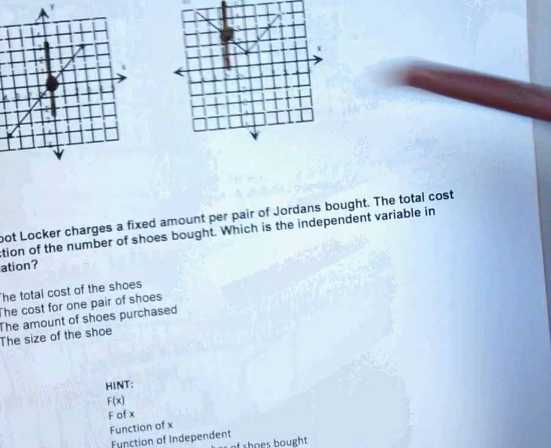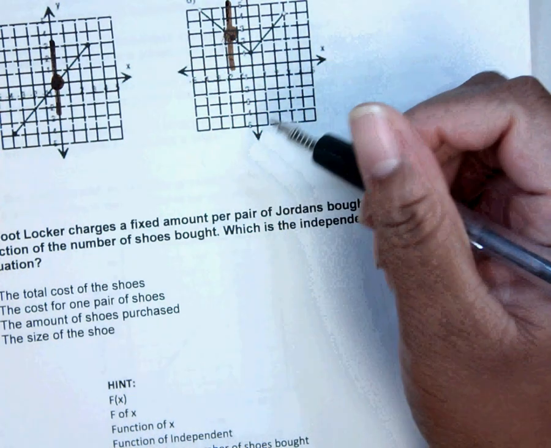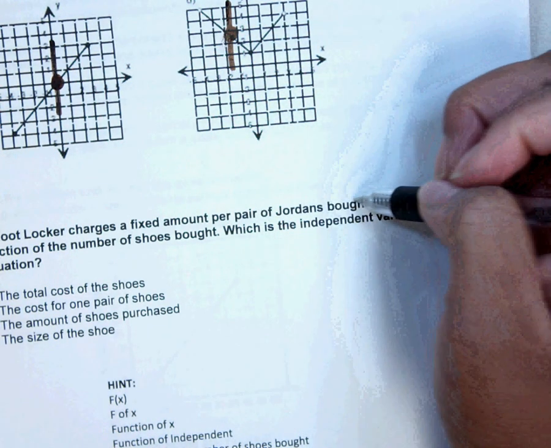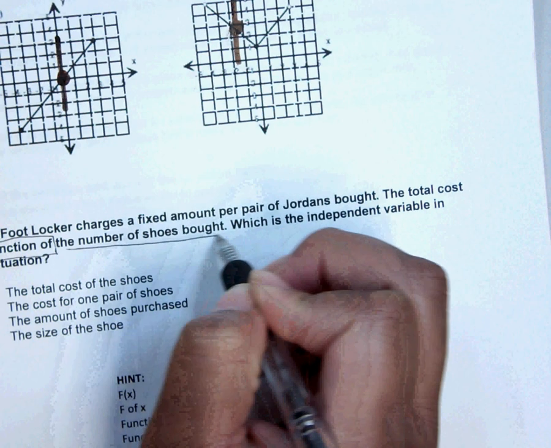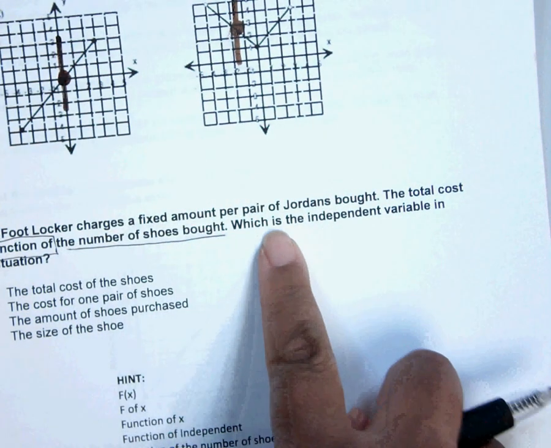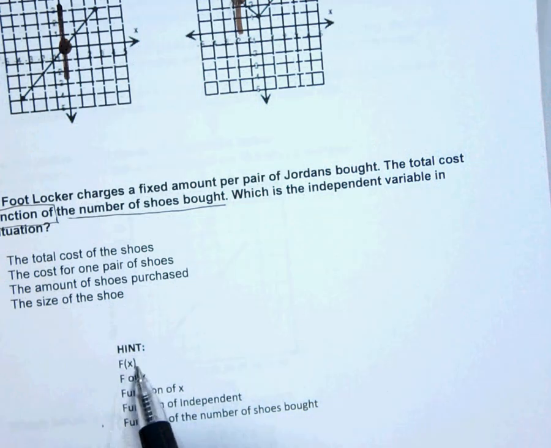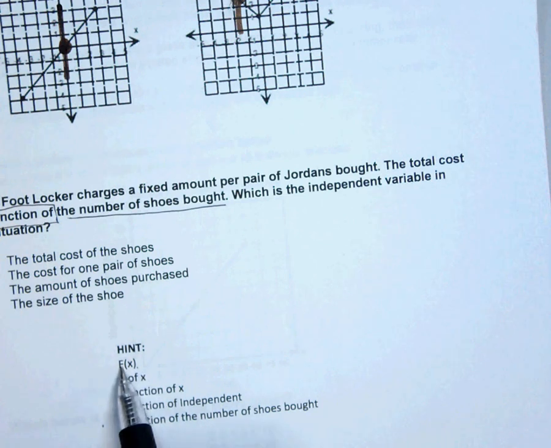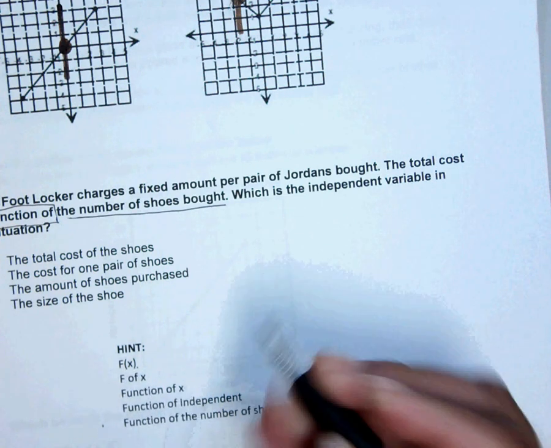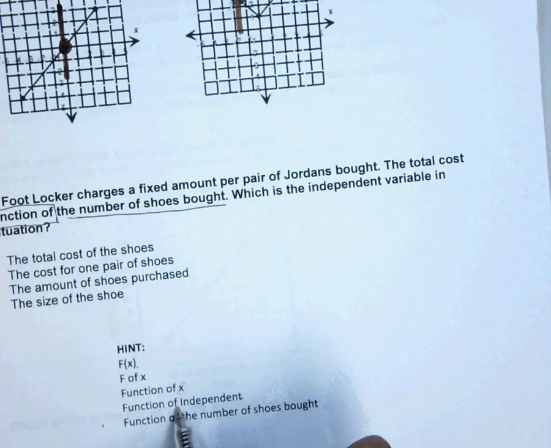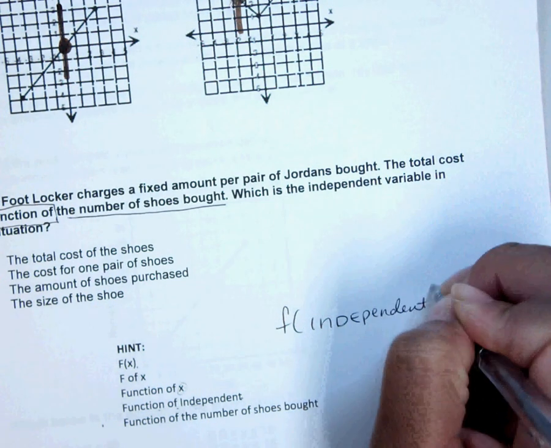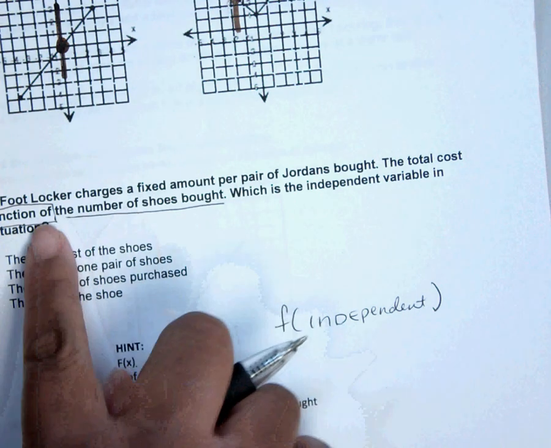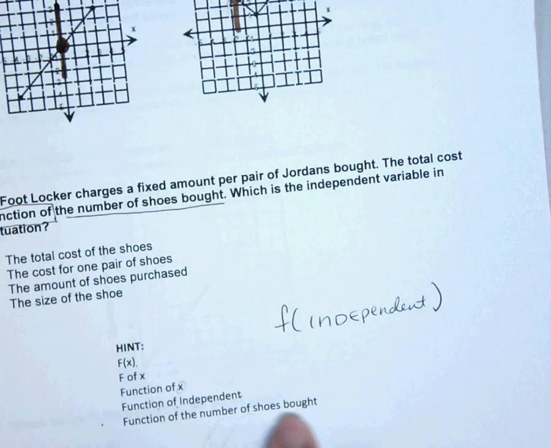Next question. Foot Locker charges a fixed amount per pair of Jordans bought. The total cost is a function of x, the number of shoes bought. Which is the independent variable in the situation? Well, f of x is what this is. And if f of x is f parentheses x, that's function of x. Well, what is x? x is independent. So this is the function of independent. So really, you can write it like that. And what was the independent quantity? Whatever came after the word of. The function of the number of shoes bought.